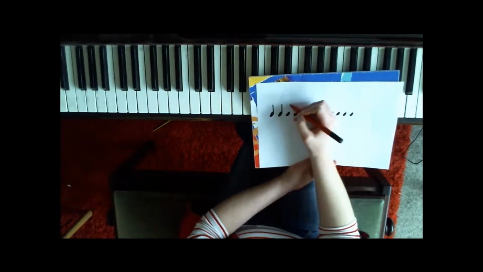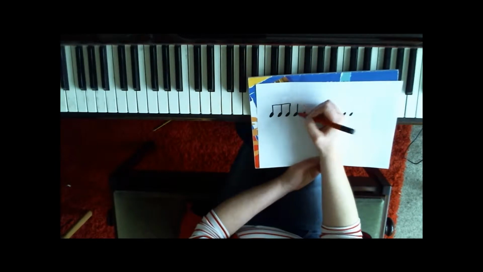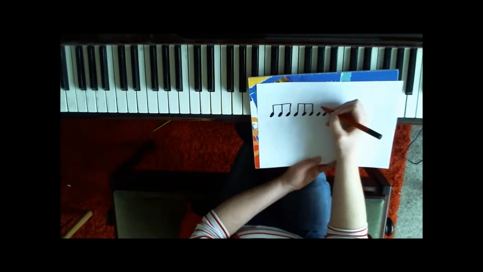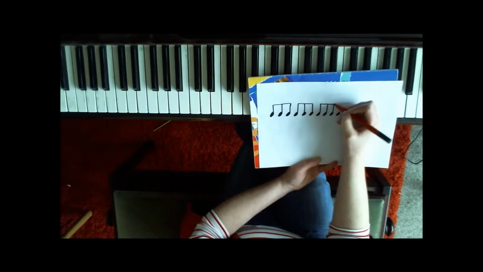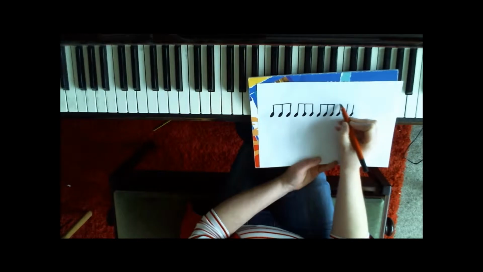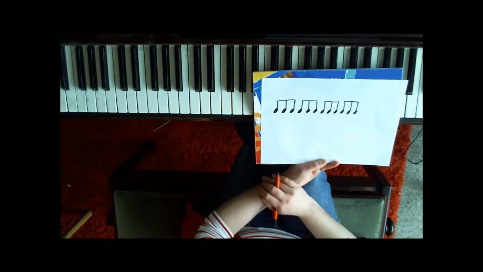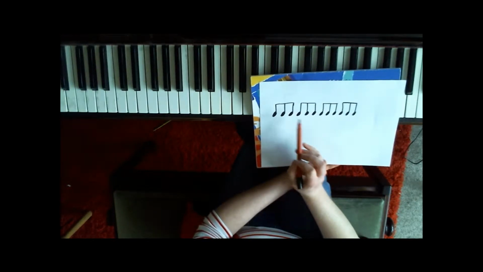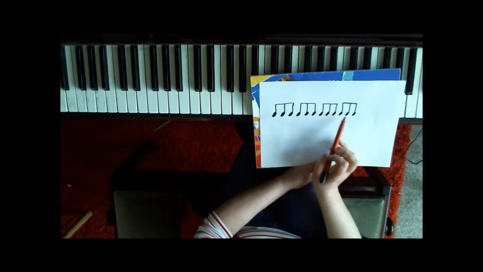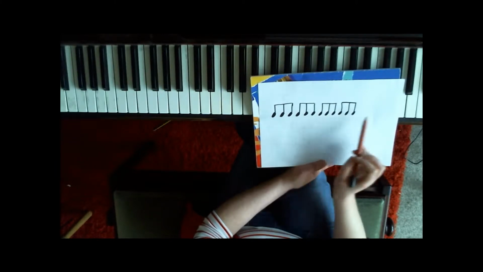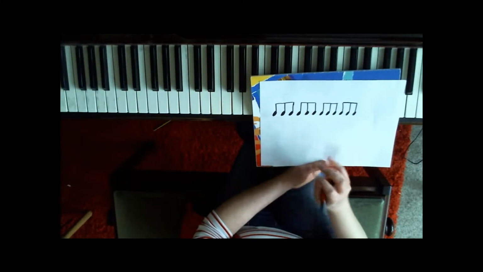The quavers are grouped into threes, like this, because we're in compound time. So we've got 1, 2, 3, 4, 5, 6, 7, 8, 9, 10, 11, 12. You can see there's 4 of those groups. We'll come back to that in a second.